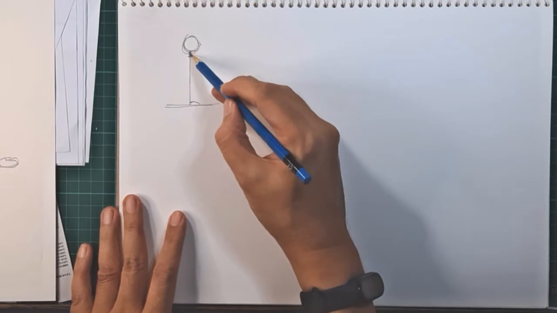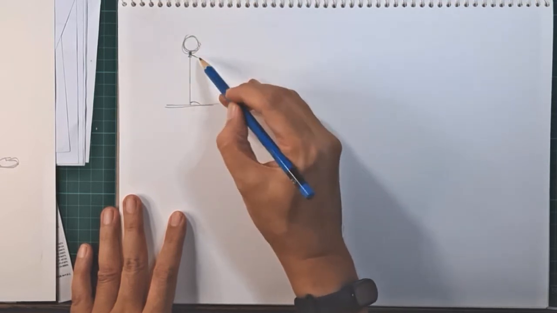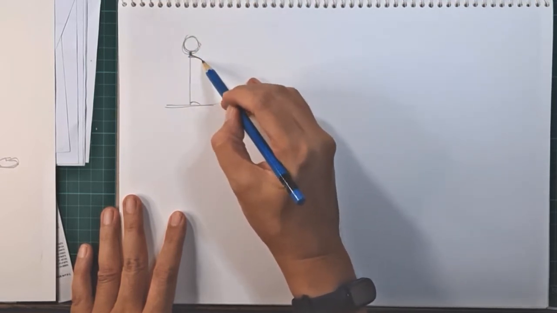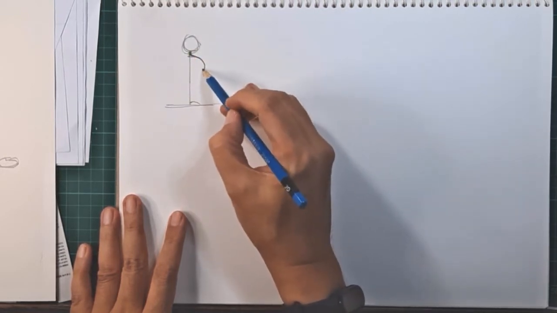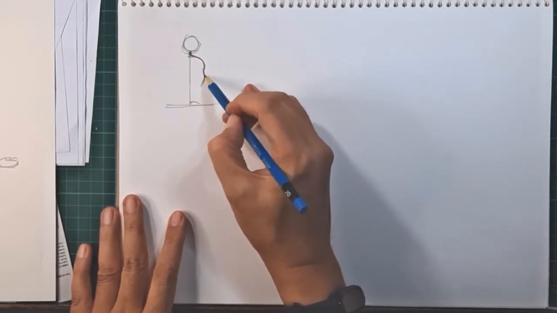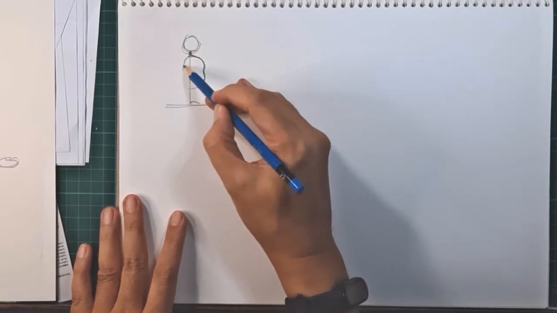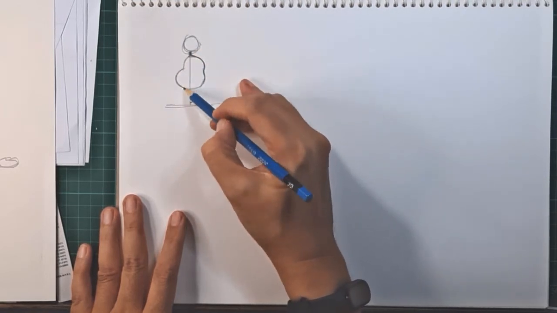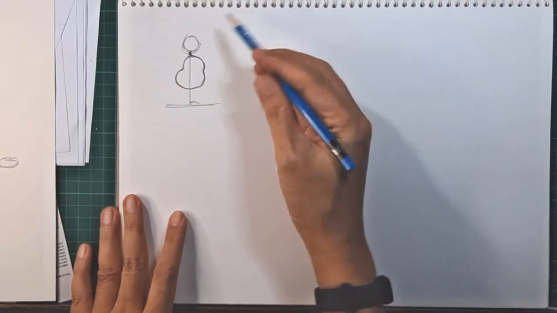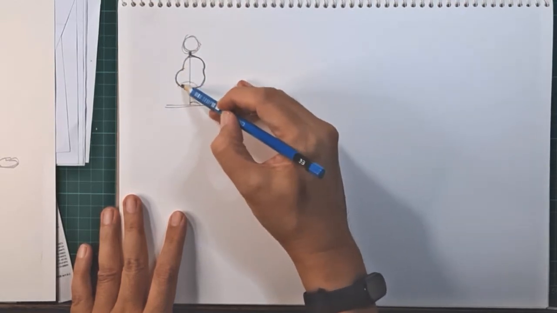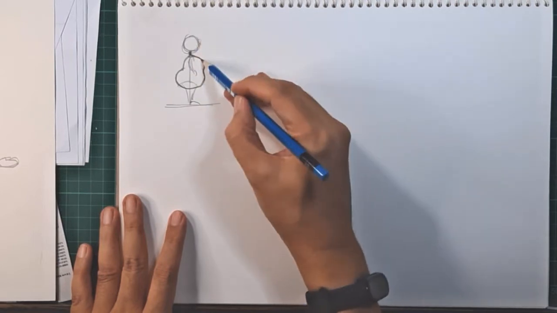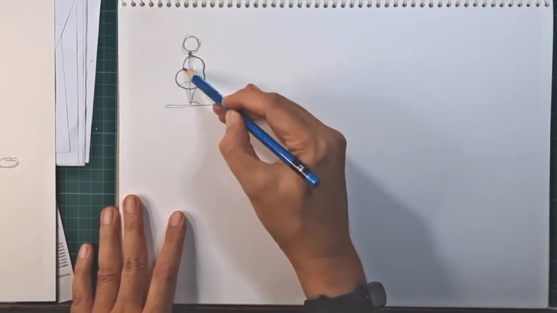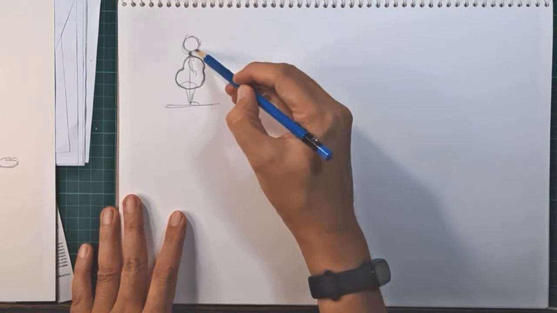What if this character has a large front? And you have that. So this is the side view. You can imagine this character like that frumpy old lady, that kind of thing.